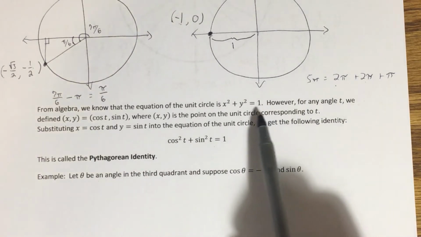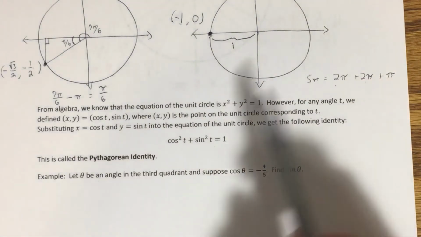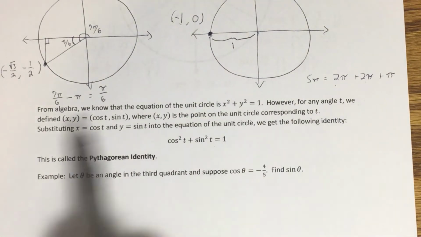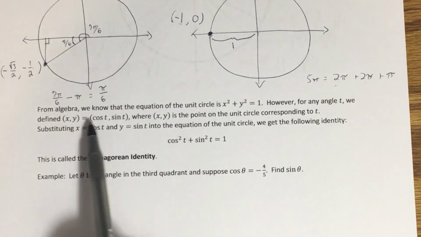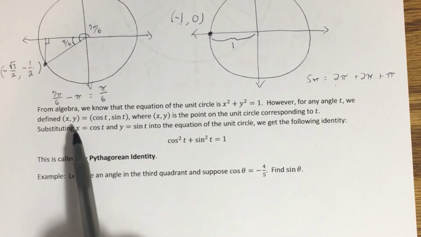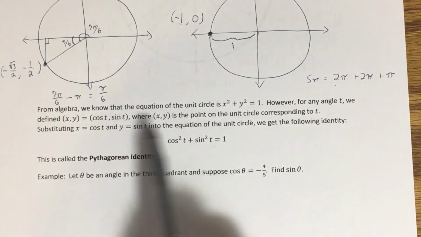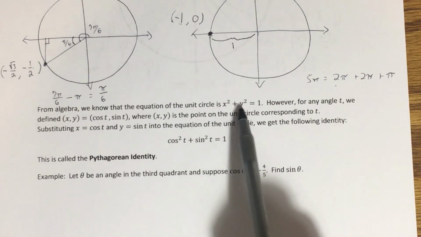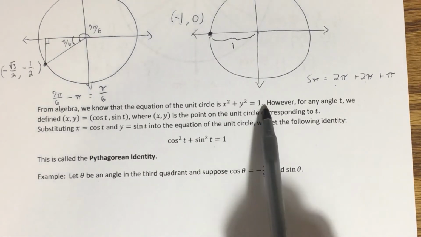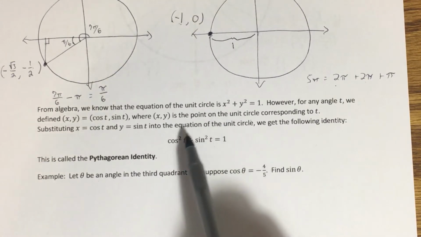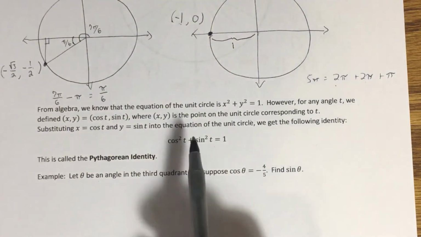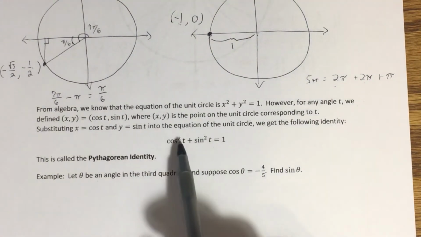Okay? Now, not only that, but we just made a connection in this section between a point on the unit circle and the angle that determines that point. So if t is an angle that determines the point (x, y) in the unit circle, from our definition, we know that x is equal to cosine of t, y is equal to sine of t. But if that's the case, I can use cosine of t and sine of t as substitutions for the x and the y respectively in this equation, and that gives me cosine squared of t plus sine squared of t equals 1.